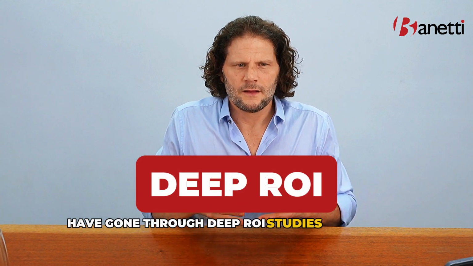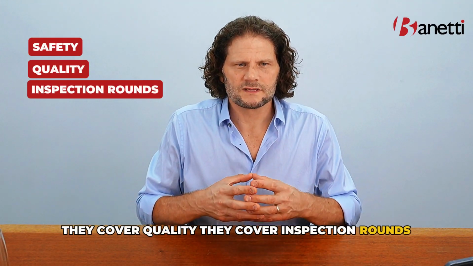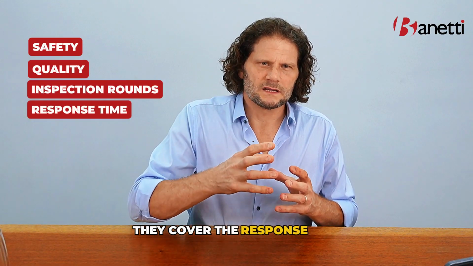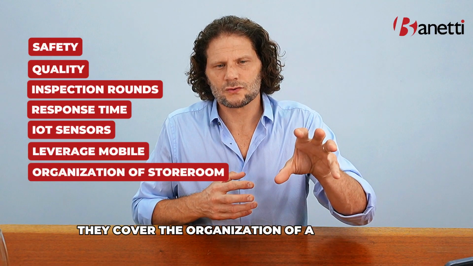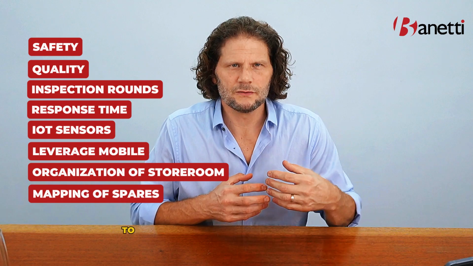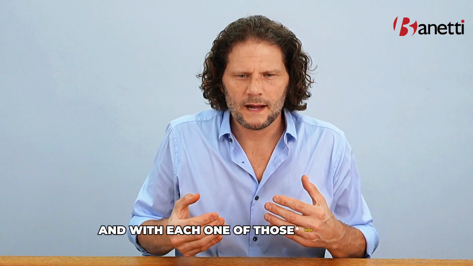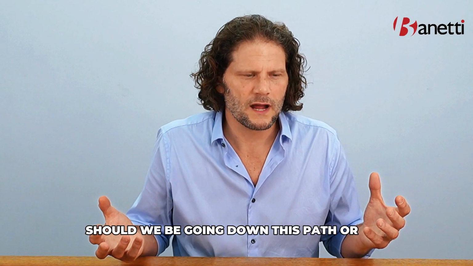We have gone through deep ROI studies that cover safety, they cover quality, they cover inspection rounds, they cover the response time, they cover IoT sensors for condition-based maintenance, they cover how you leverage mobile, they cover the organization of a storeroom and then the mapping of your spares to your equipment in production. So there are a lot of aspects of this, and it gets pretty deep. And with each one of those ROI studies, you can answer the question, is the juice worth the squeeze? Should we be going down this path or not?